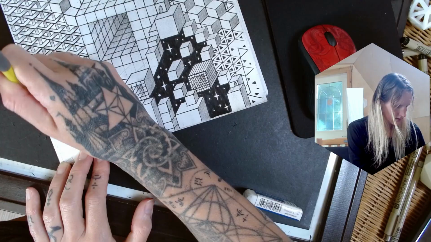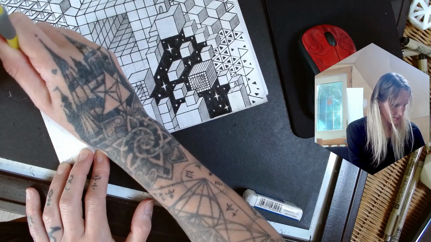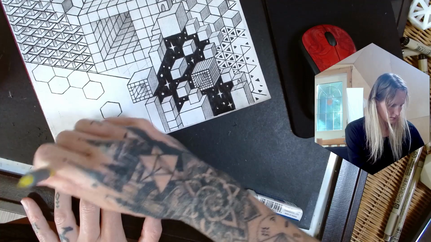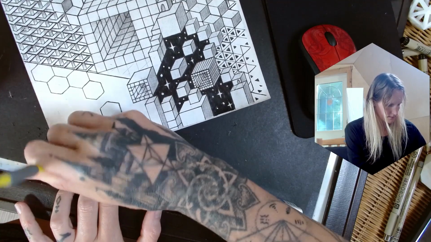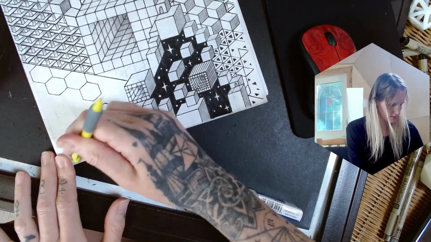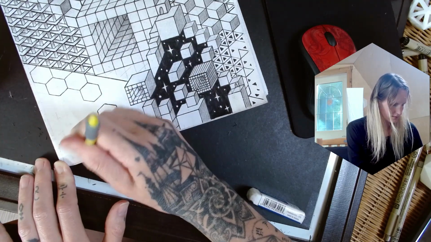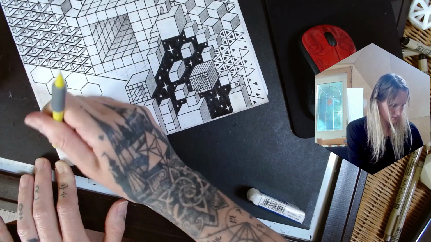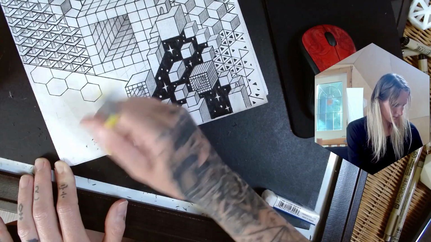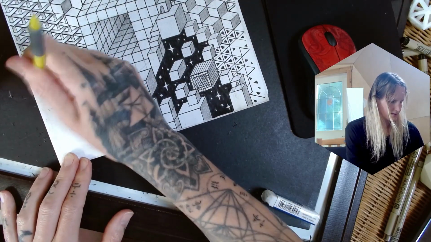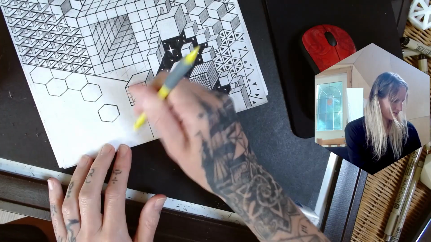Get into the detail erasing at the end of the page. Like that, and the corners. Sometimes it helps to hold your finger down on the corner so it doesn't come up. Even erasing is part of the art.